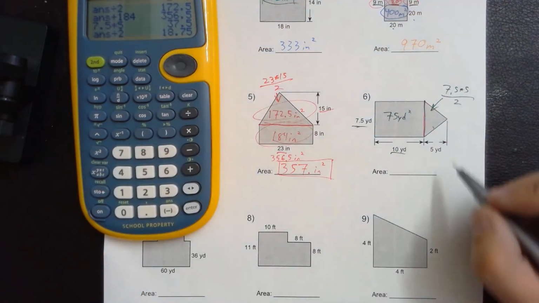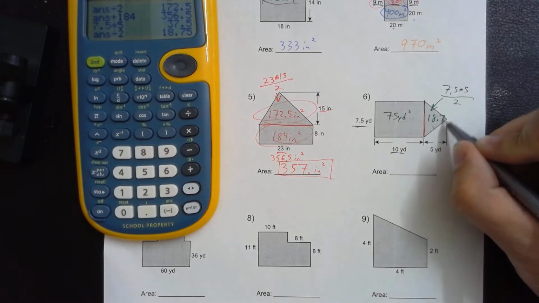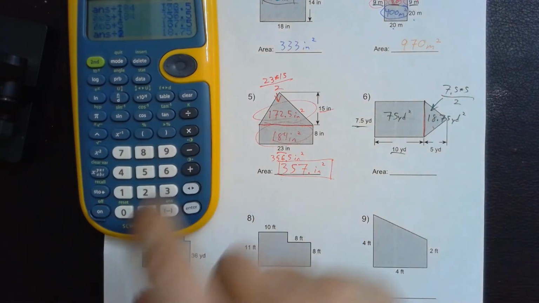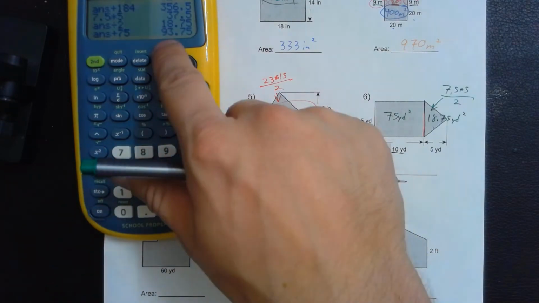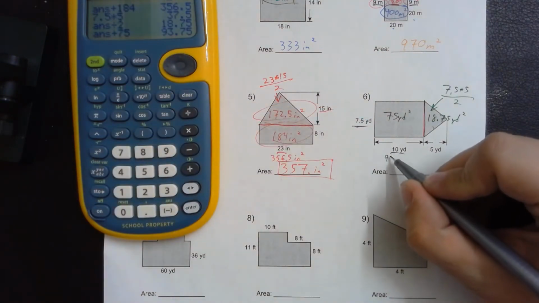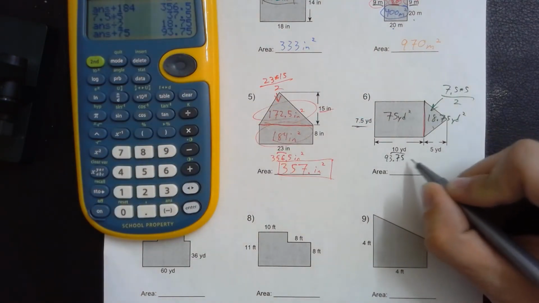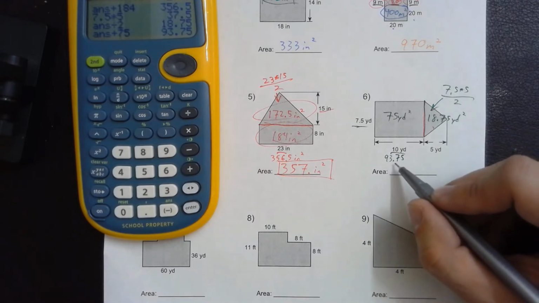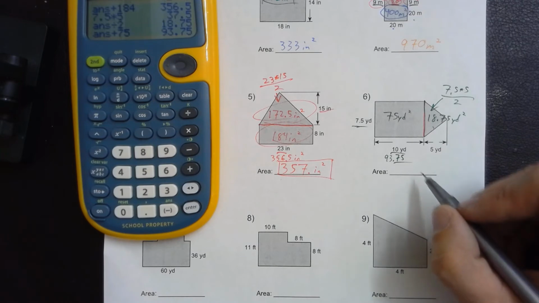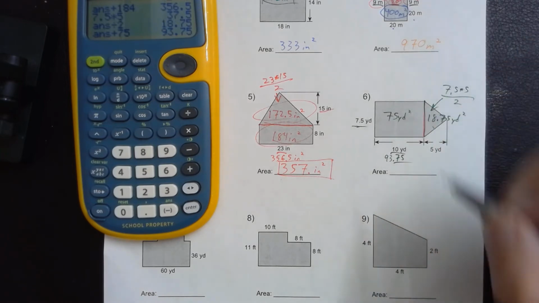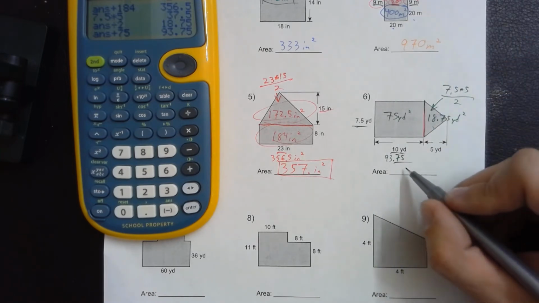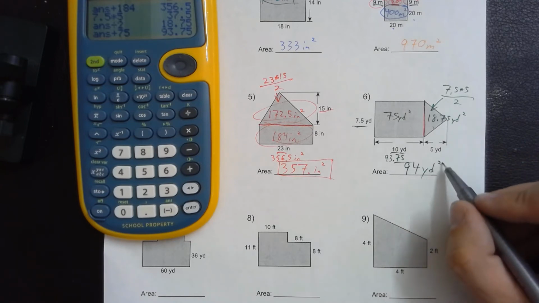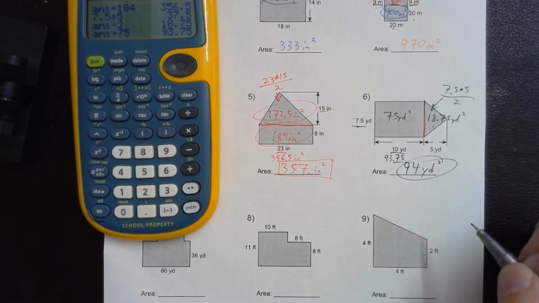This one gives me 18.75 yards squared. And when I add that to 75, I get 93.75. So again, we're going to have to round this one. Only this time it's 0.75. It's again closer to the next whole number going up. So we get 94 yards squared. And that's it for number 6.